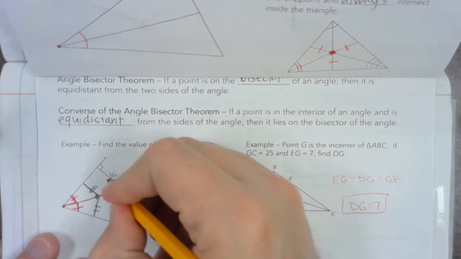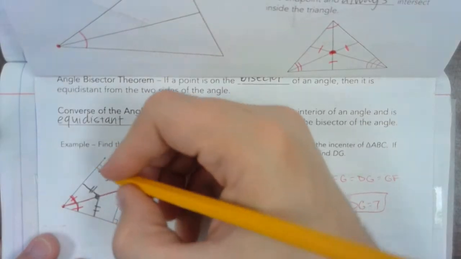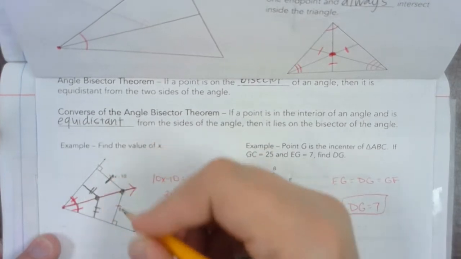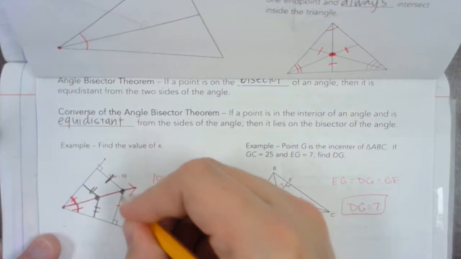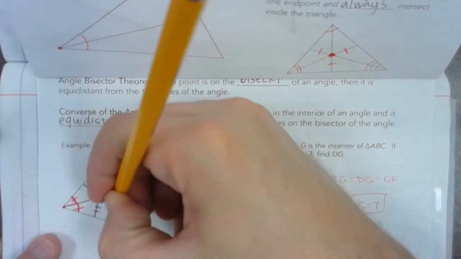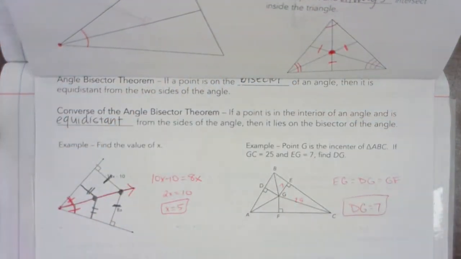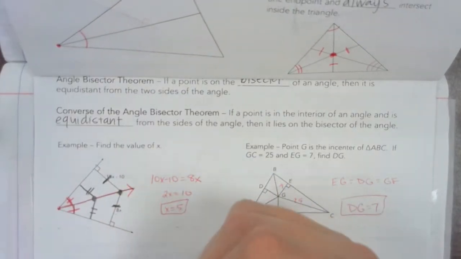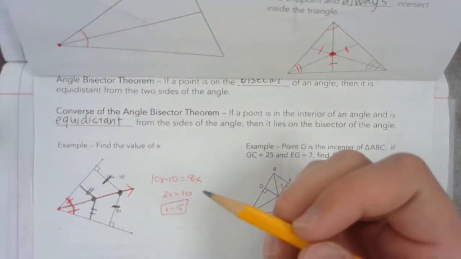So this point up here, again, is going to be the distance from this point to this side of the angle, and this distance, or in this point from this side of the angle, those are going to be two equal distances. That's according to my angle bisector theorem. So if these two lengths are the same, I can set their measurements equal.